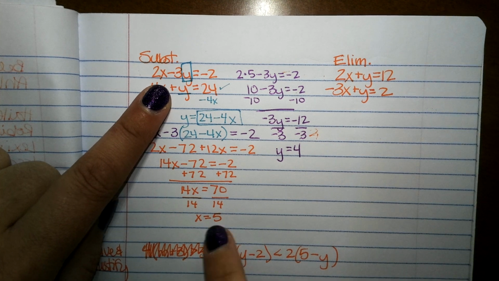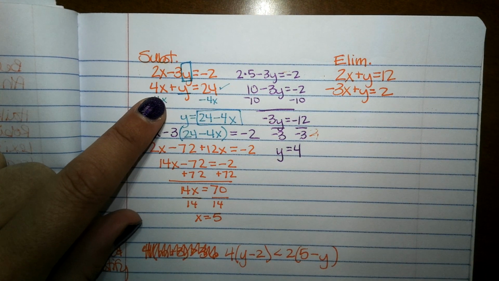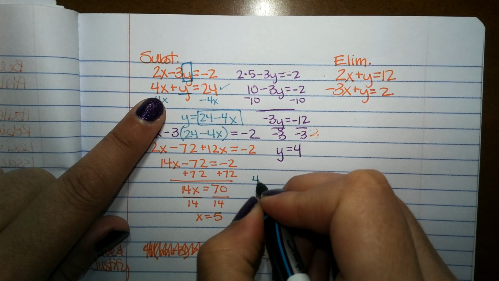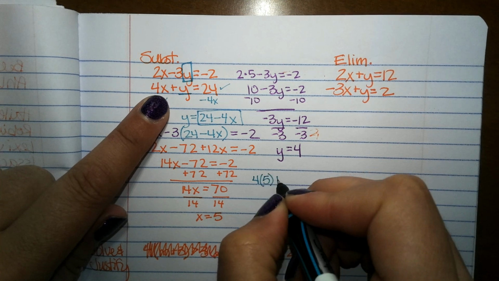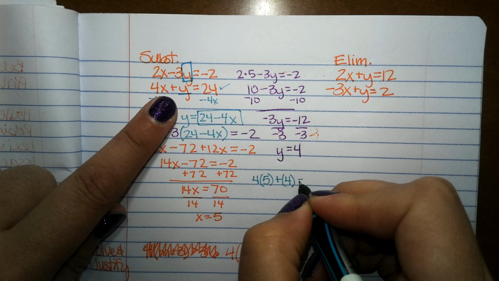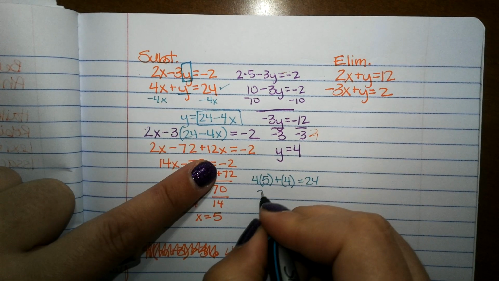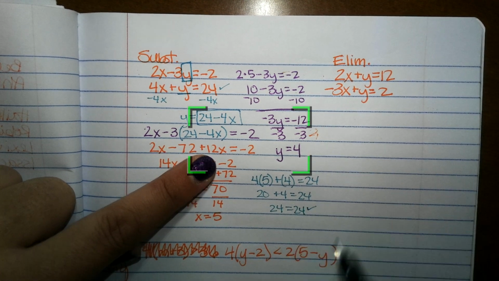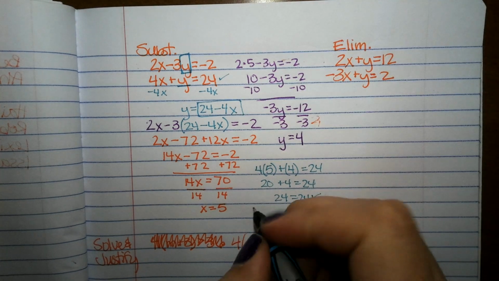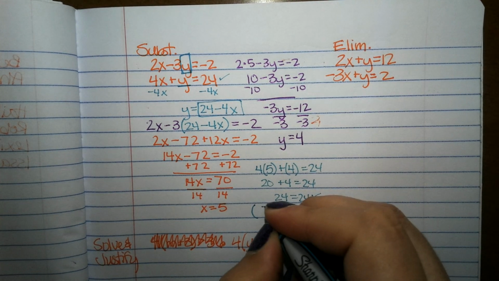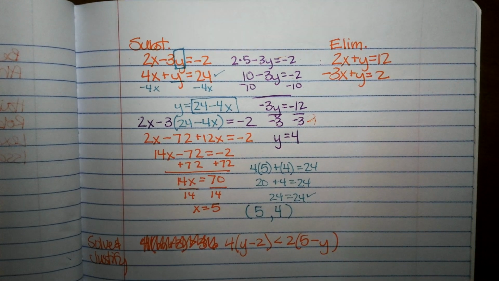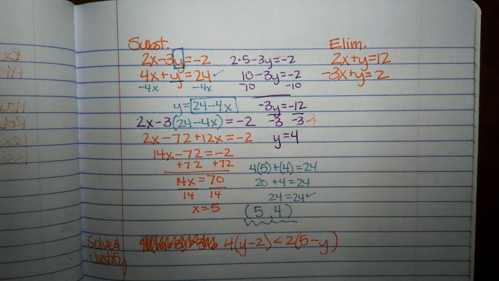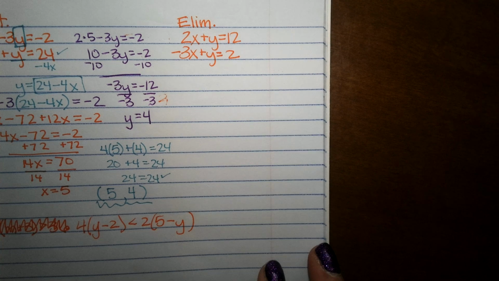Now, I put this 5 into the top equation, so I need to check it by putting it back into the bottom one. Don't put them both back into the top one because you've already checked it, kind of. So we have 4 times our x, which is 5, plus my y, which is 4, equals 24. So 4 times 5 is 20, plus 4 does equal 24. So 24 equals 24. It checks out, it works. So when I write this, I write my ordered pair. Remember, it's x comma y. X is 5, y is 4. And there's my solution.